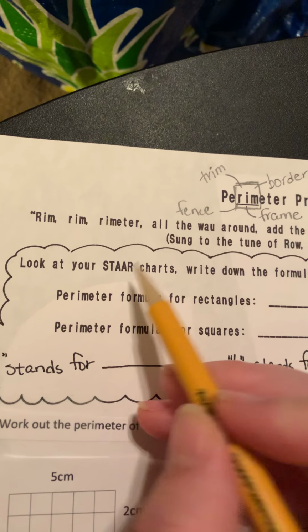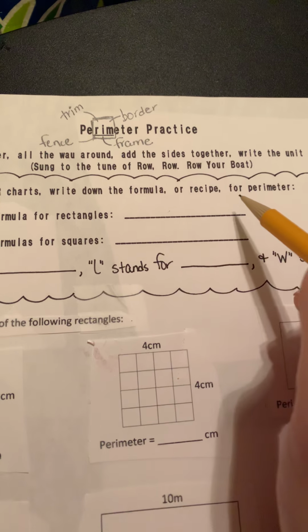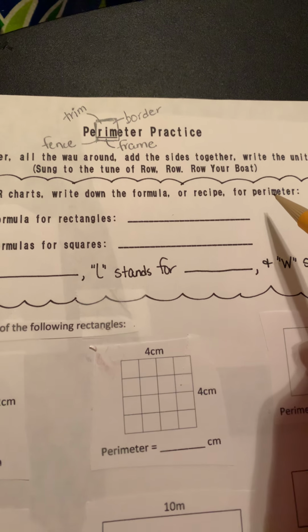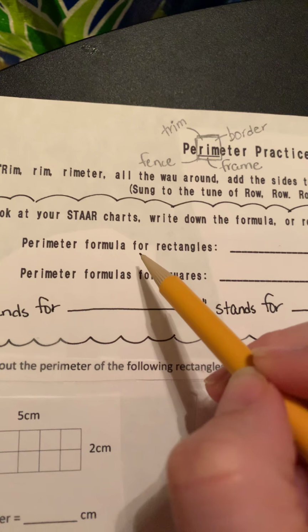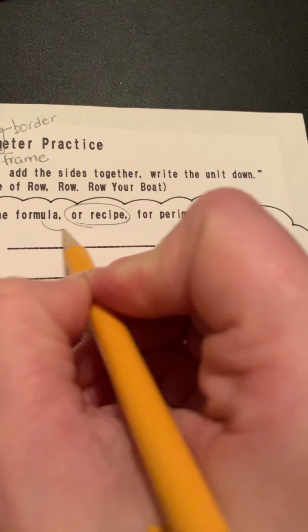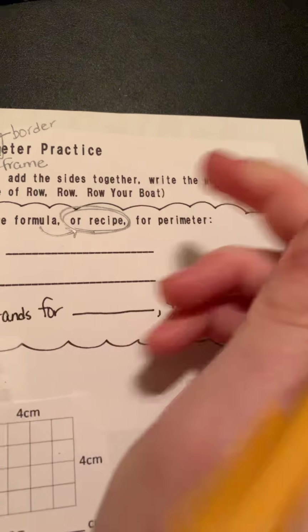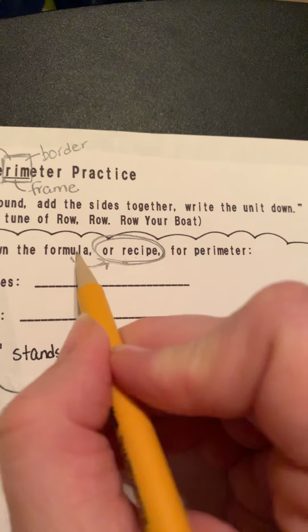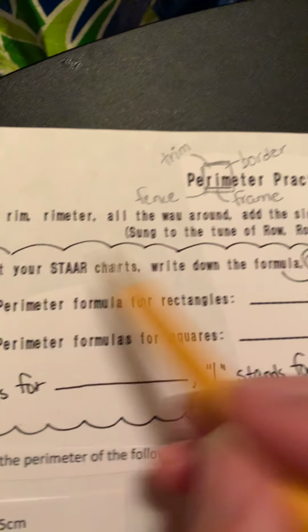But we also can look at our star charts. I'd ask them to pull out a star chart, flip to the back side, and find the word perimeter. And you're going to find two formulas. Now notice that I wrote a formula and then I put or recipe, because that's how I think of a formula. A formula is a recipe. It's something to follow, and if you do the steps of the formula, you'll get the result.